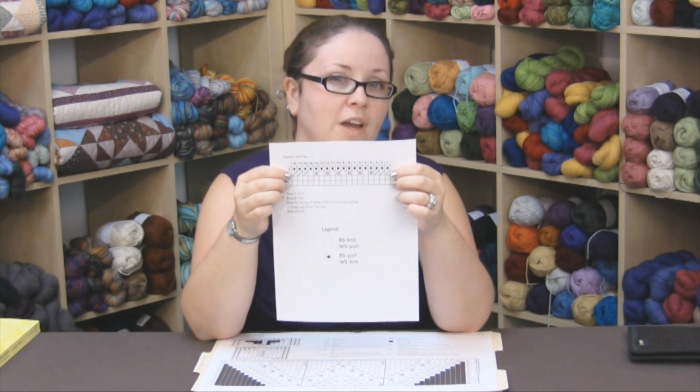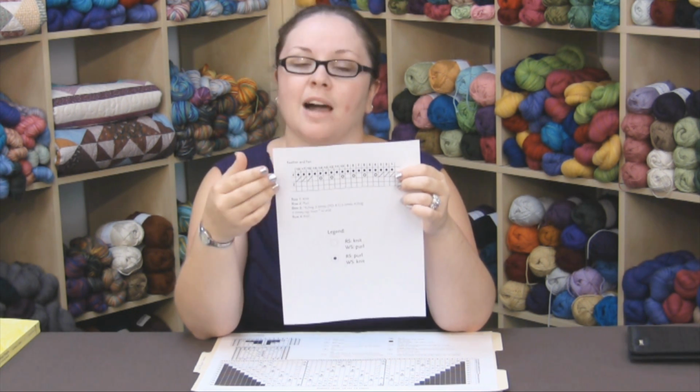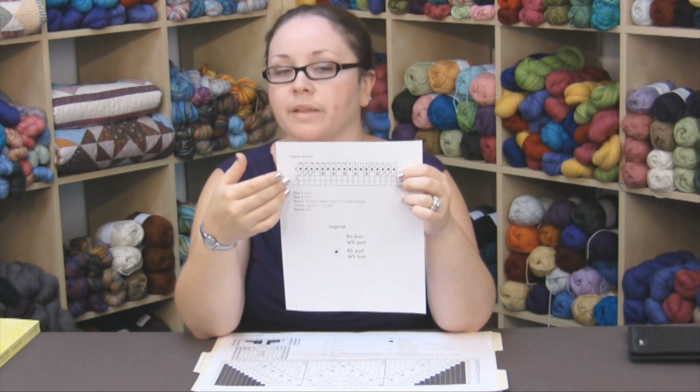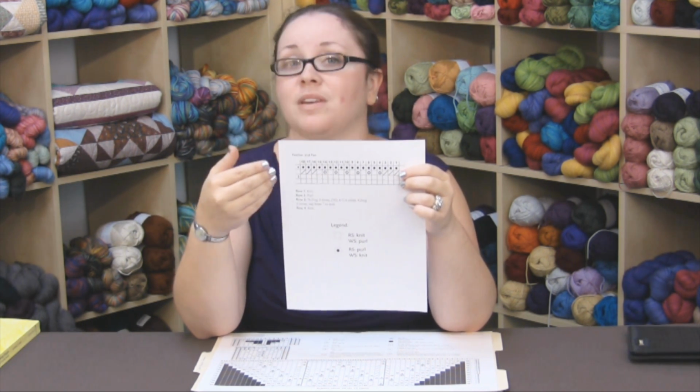Now, feather and fan is a very simple pattern. It's a very easy repeat. So again, I do recommend if you're new to charts, try something like this, because it doesn't take you too many rows to get the hang of it.